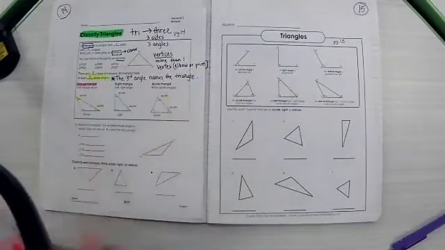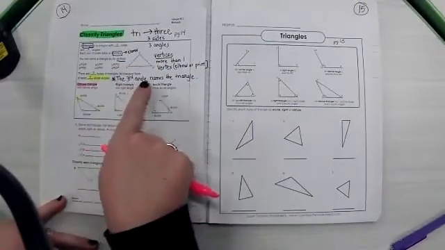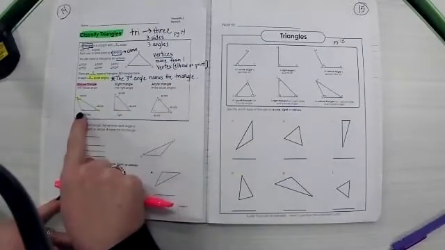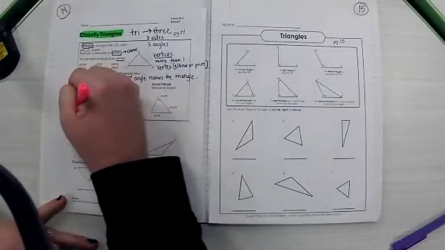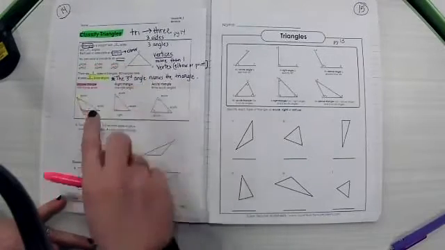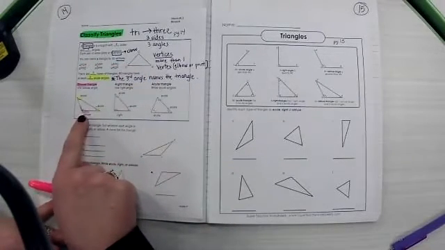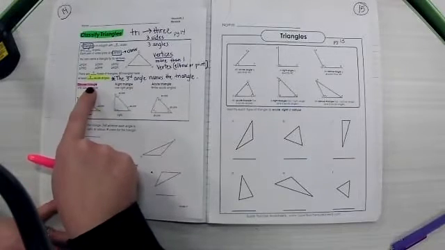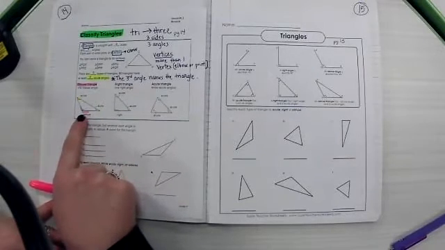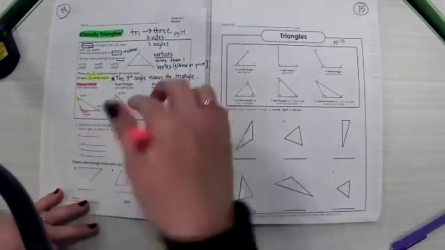Acute and tiny is on the bottom right point. Then the third angle names it, so whatever the third angle is will then refer to the name of the triangle. So in this case, it looks like a recliner, so this triangle is called an obtuse triangle because obtuse means it's greater than 90 degrees but less than 180 degrees.